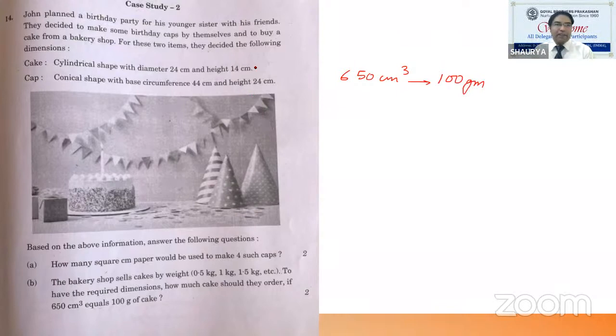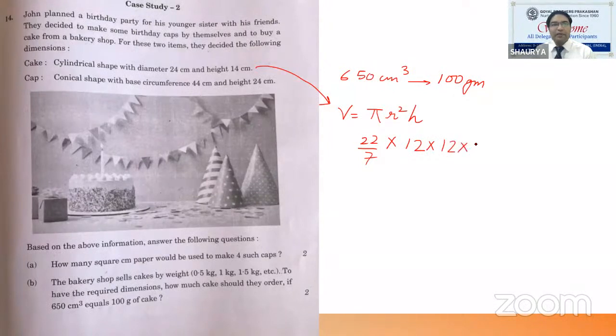So we have already been given the dimensions of the cylindrical cake. First let's find the volume, which for a cylinder is pi r square h, that is 22 upon 7. Since the diameter is given as 24, let's halve it, 12 square, that is 12 into 12, multiplied with the height, which is 14. So we can cancel 7 and 14 too. And we'll need to do this maths, right?